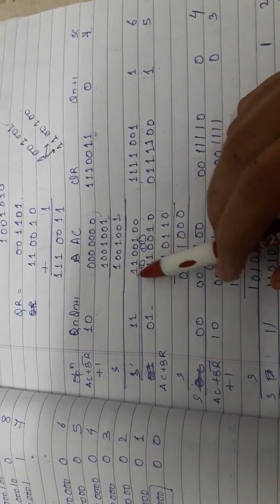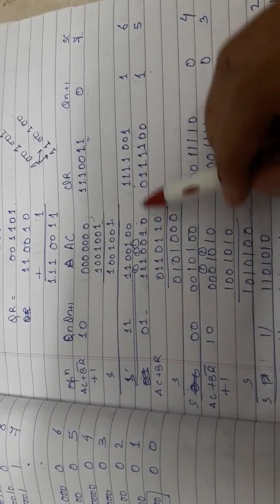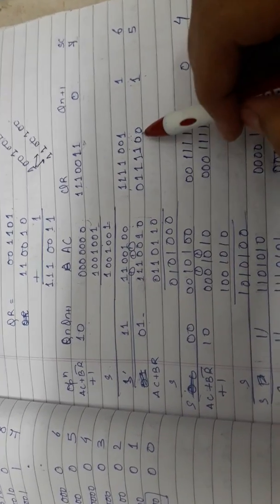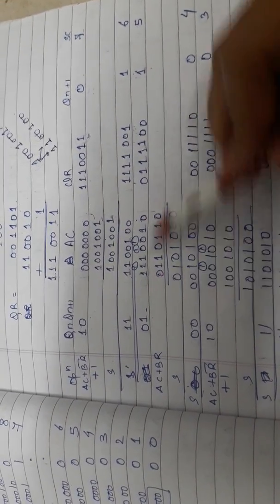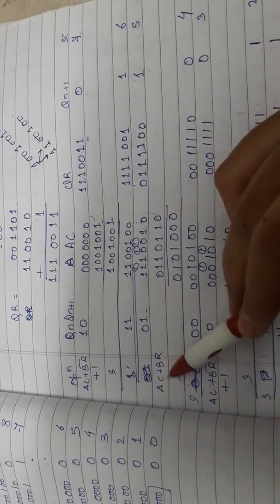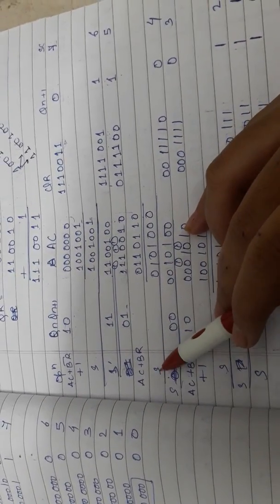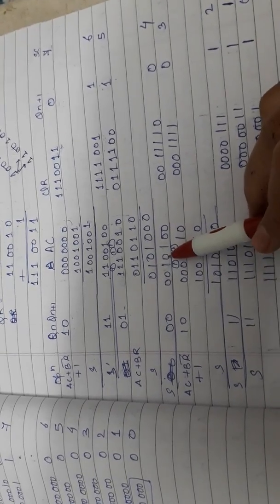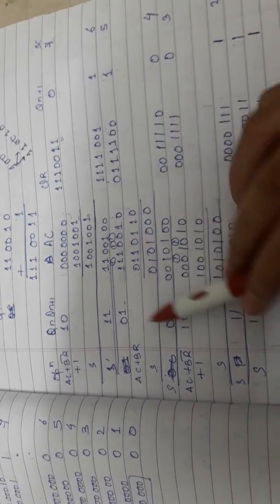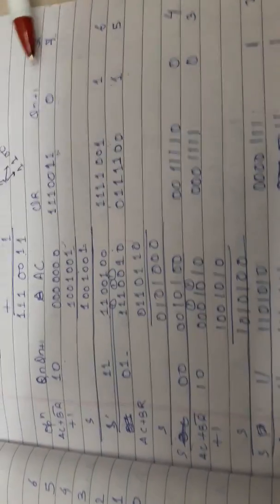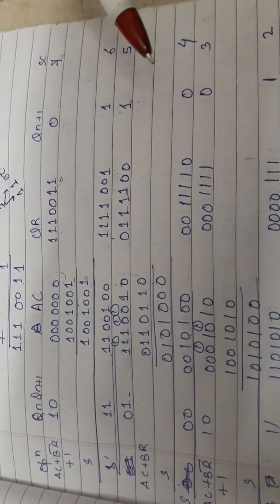So again I have shifted, that is 1 has been split into 2 parts and the rest has been copied, and then this 0 has been transferred to QR and this one has been transferred to QN plus 1, and then again I have performed an operation, that is AC plus BR, because I have got here 0 1. And again I have performed a shift operation over here. Okay, you have to perform a shift operation in the next line, not on the same line. So you'll notice that the sequence counter is reduced by 1 after every shift.